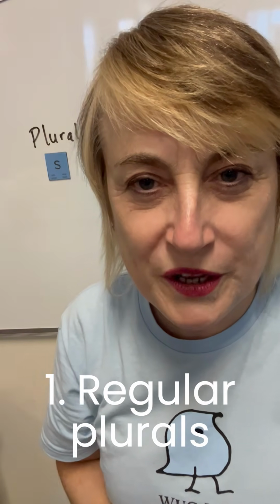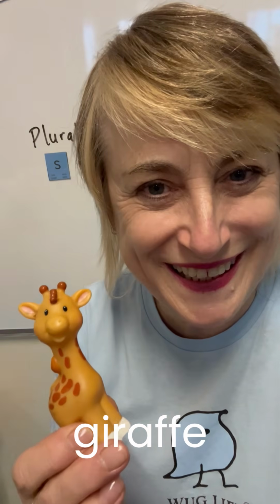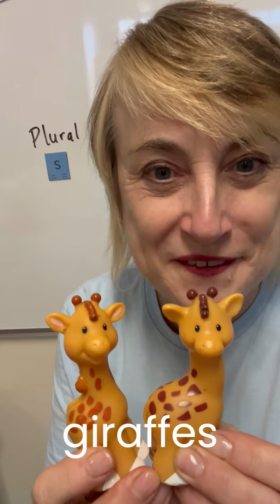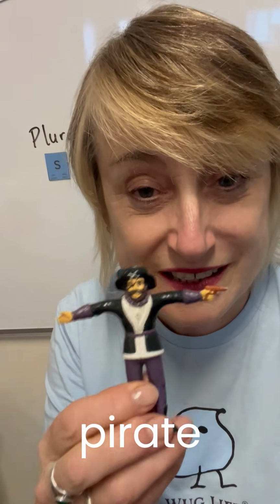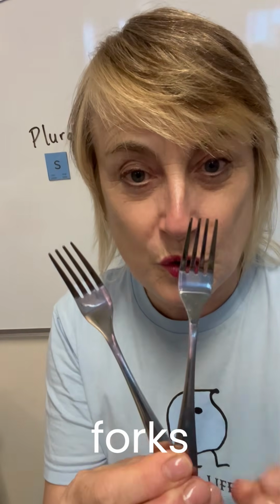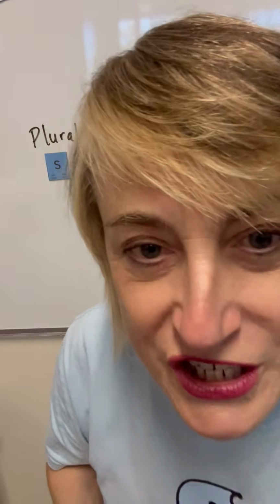So when we have a word that ends with a voiceless sound, like giraffe, no voicing at the end, and then another one comes along and there's 2 of them, giraffes, perfectly normal sounding. The same thing for pirate, 1 pirate, 3 pirates. Fork, soft at the end, voiceless, forks. Bath, baths.